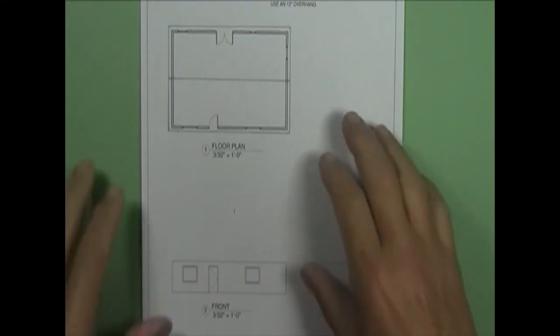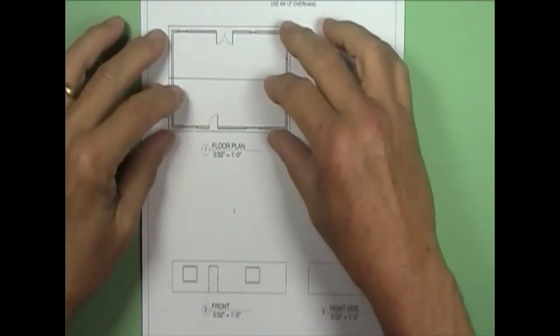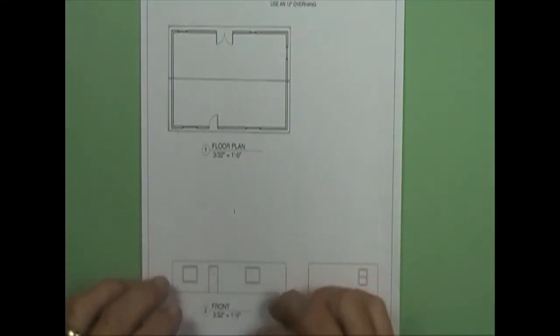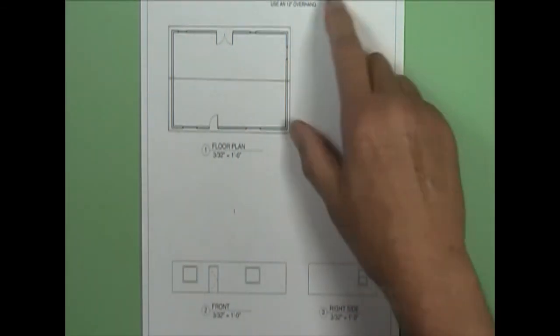All right, for this assignment, what we're going to do is take our roof plan and project it into our front view and our side view to create an elevation drawing. And even though I'm giving you what roof slope we're going to use, I'm going to show you how to determine which one looks the best.